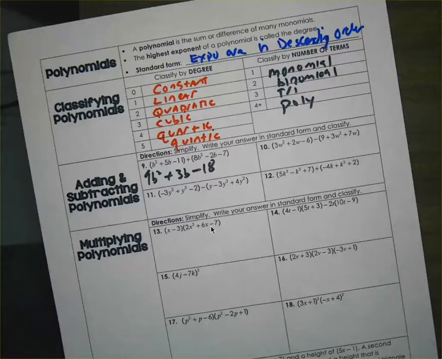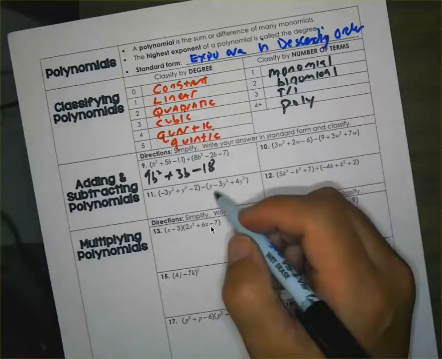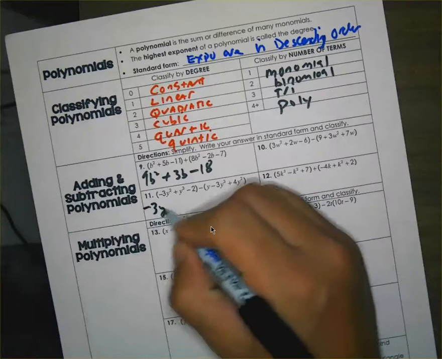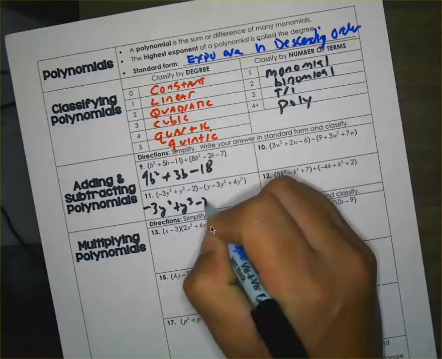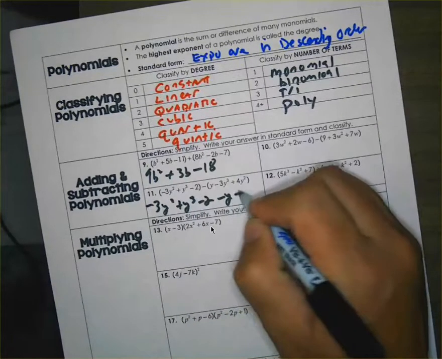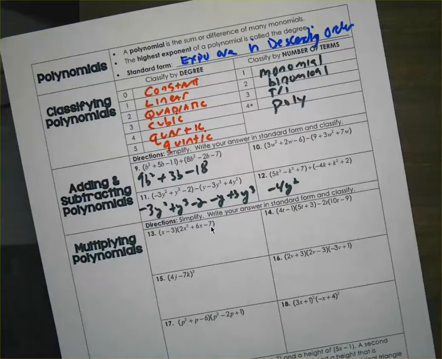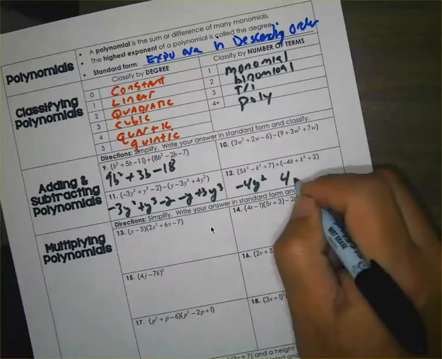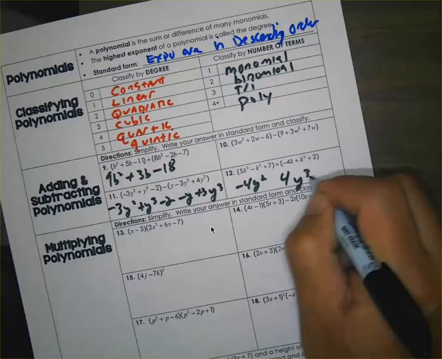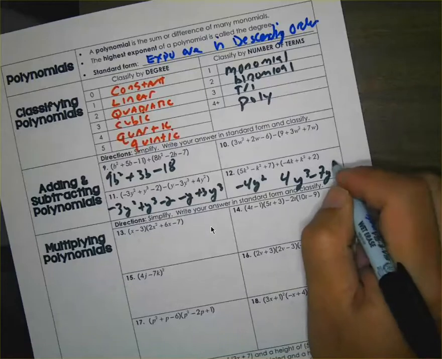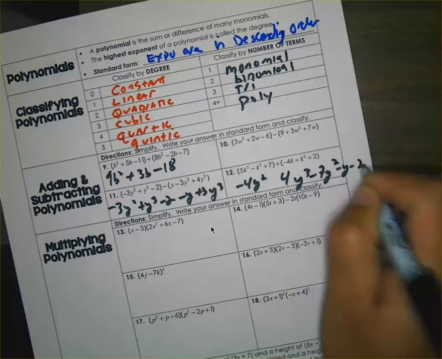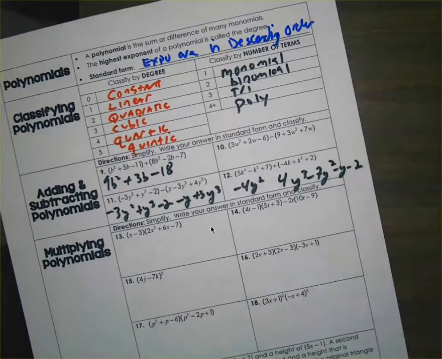If I look at number 11, what's sneaky about number 11 is you want to distribute that negative through, so you get negative 3y squared plus y cubed minus 2. And then you just distribute that through right there, y cubed minus 4y squared. And then what happens is that all polishes up to 4y cubed minus 7y squared minus y minus 2, and that is actually a cubic polynomial because it has like 4 terms.